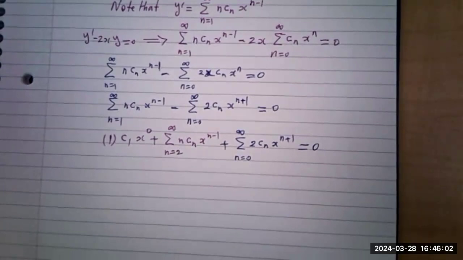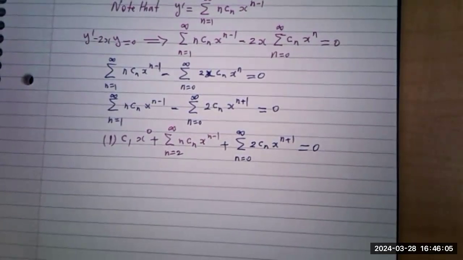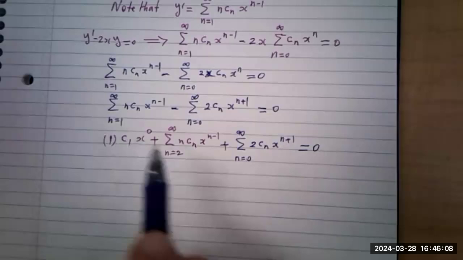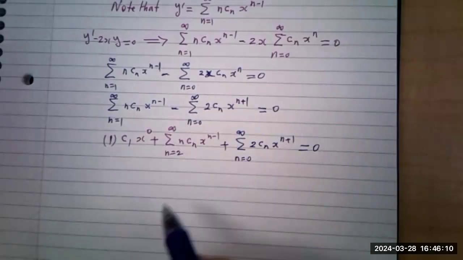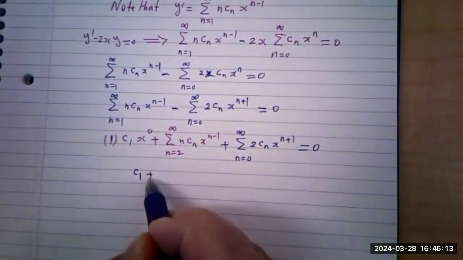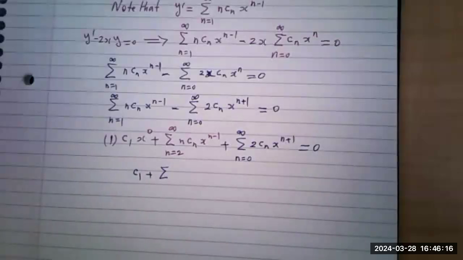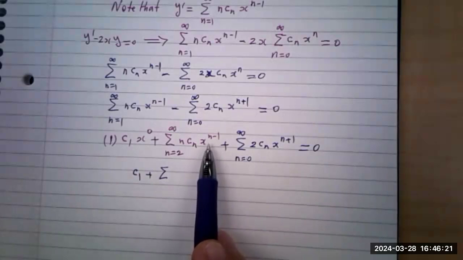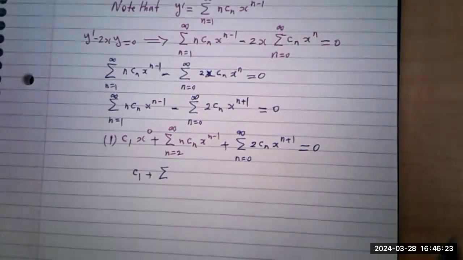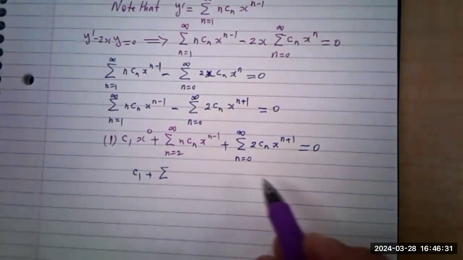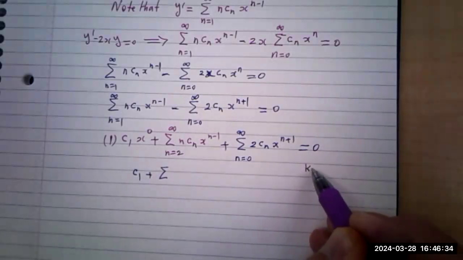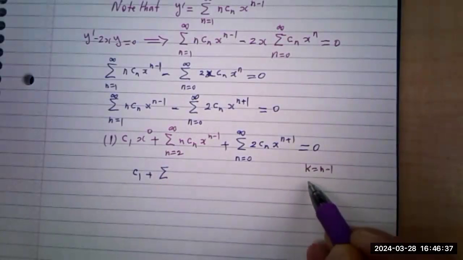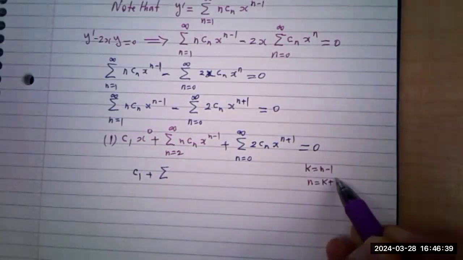Now we manage the first term. Now you have to manage the indexes. So this x to the 0 would be 1. That gives you C1 plus sigma, and we change the index. This is n minus 1, and we call n minus 1 k. So I take k to be equal to n minus 1, so n would be k plus 1.